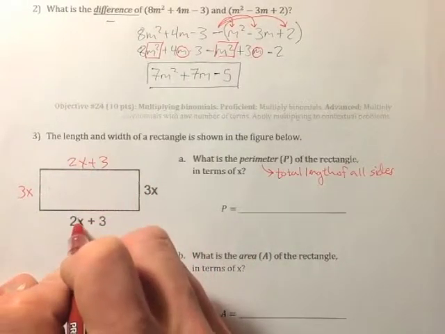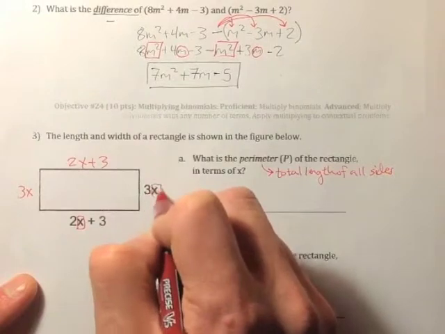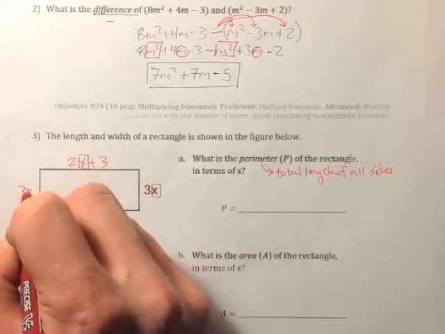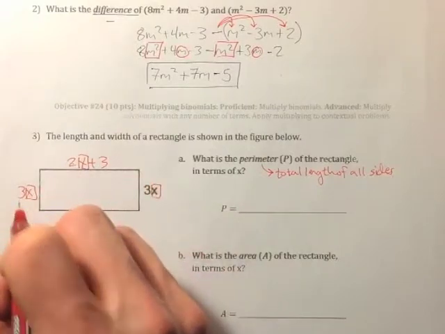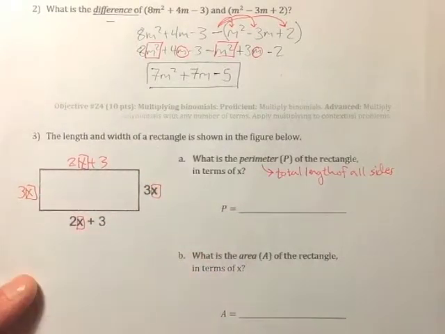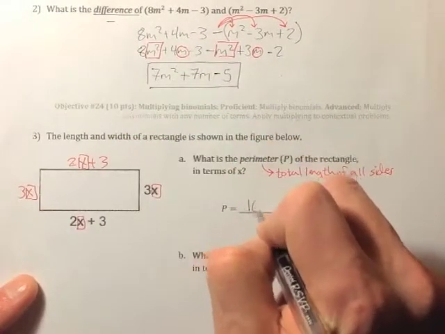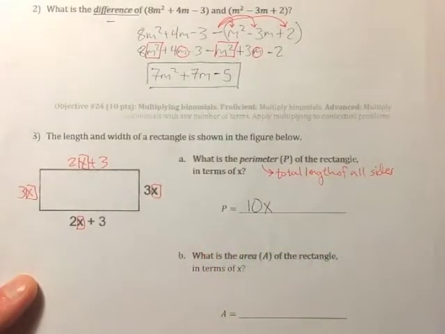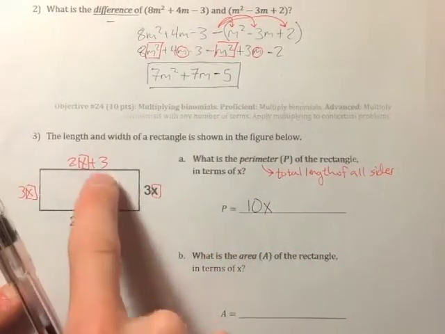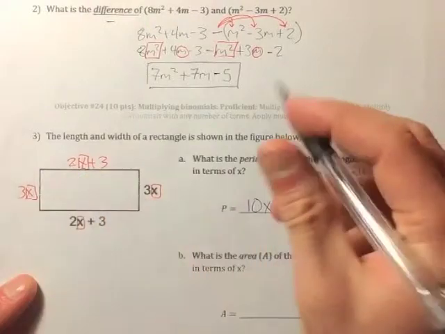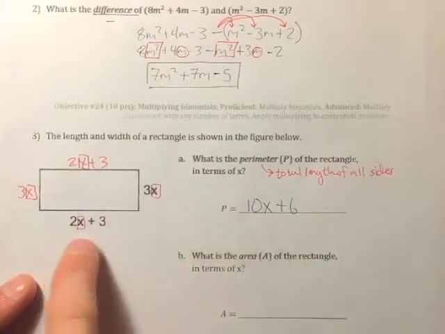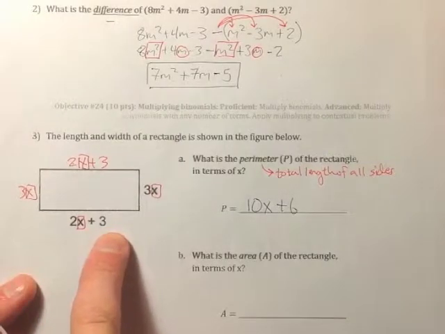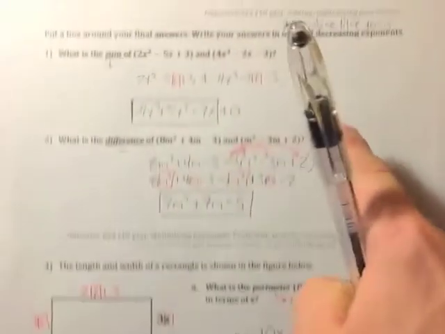We have a 2x and a 3x, and then a 2x here, and then a 3x here. So 2 plus 3 plus 2 plus 3 is 10. So we know that part of the perimeter is going to be 10x. Now we have a 3 here and a 3 here. So add those together and we get plus 6. This skill, we just added all of these polynomials together, is exactly what we did up here.